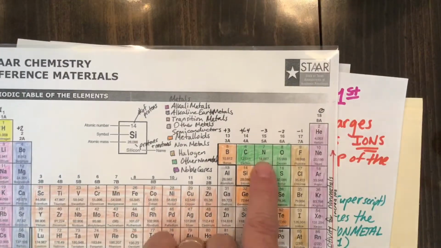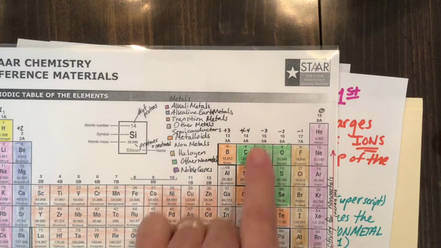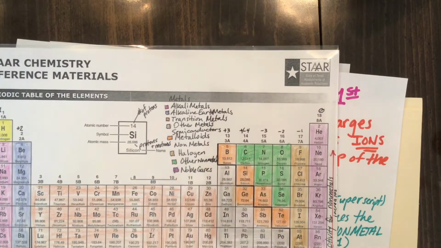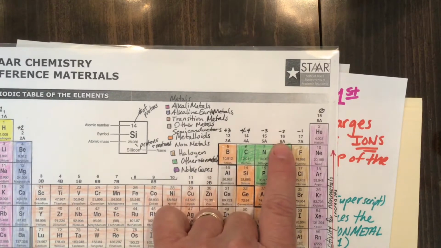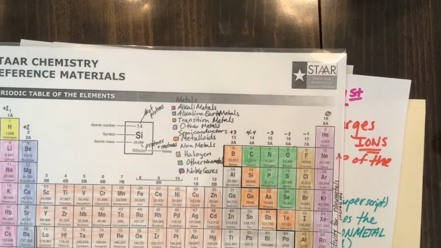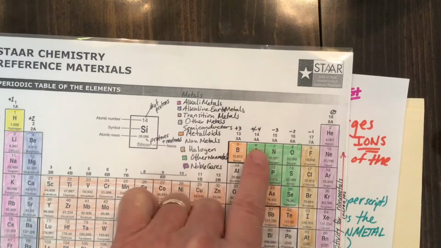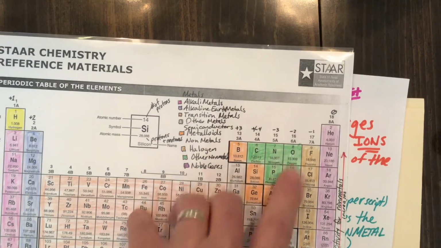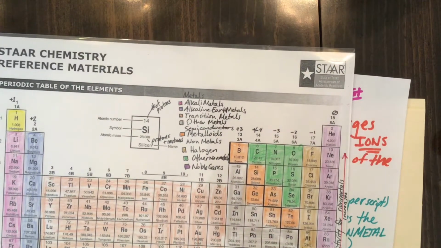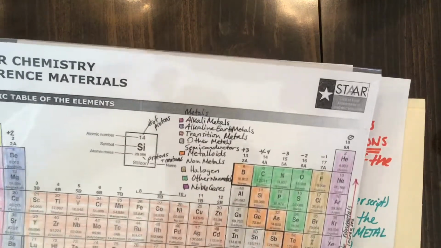But here we go to group 15. Group 15 gains 3 electrons and forms a -3 ion. So you should have -3 above group 15. Group 16 is going to gain 2 electrons and form -2, so you should have -2 written there. And of course, the halogens are going to gain 1 electron and be a -1. So basically, when you see these here in green, they're going to form -4, -3, -2. And these in brown are going to form -1 ions. Those are your non-metals forming negative ions because they're gaining electrons.